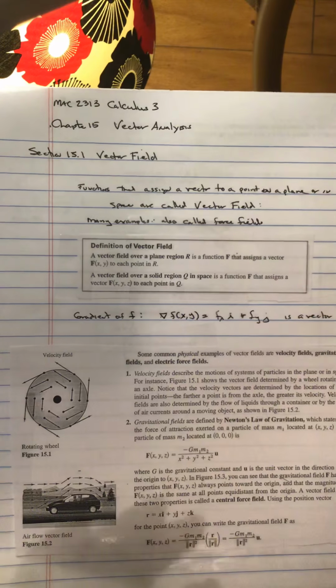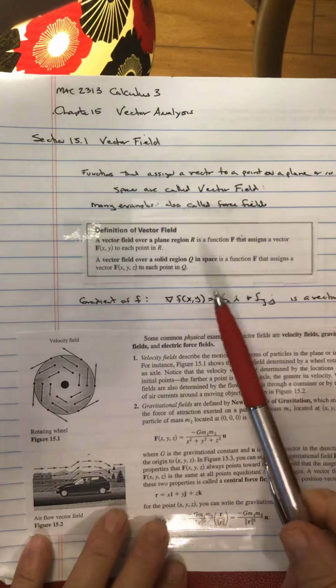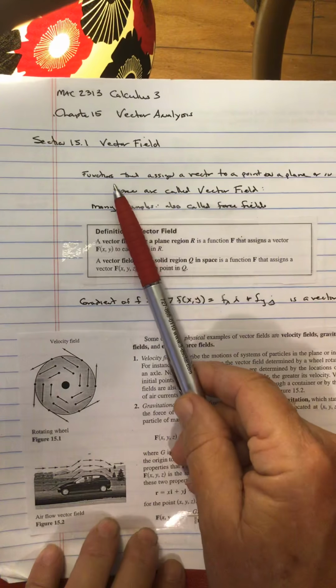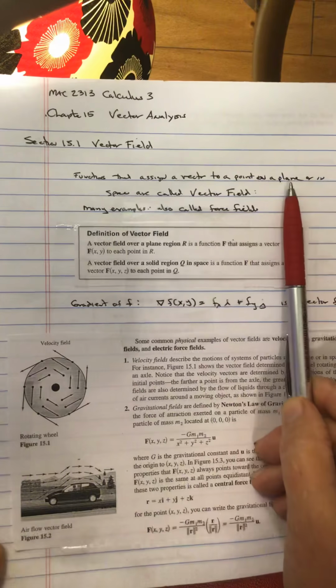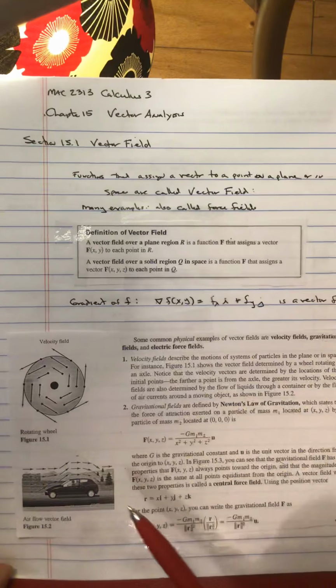Today, last chapter in Calc 3, vector analysis. Starting out with vector fields. A function that assigns a vector to a point in the plane or in space is called a vector field. Lots of examples of vector fields.